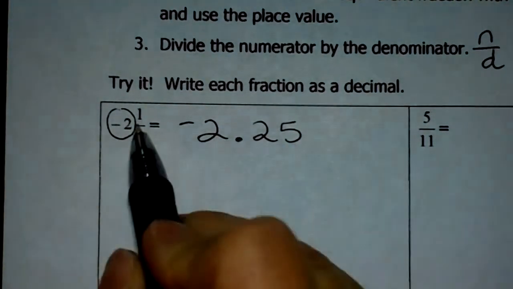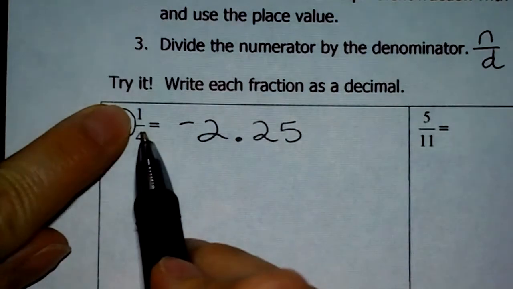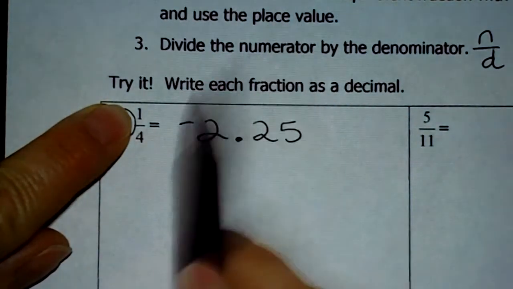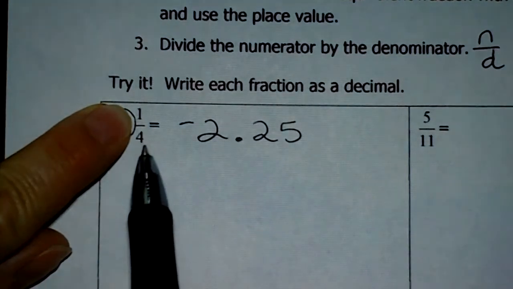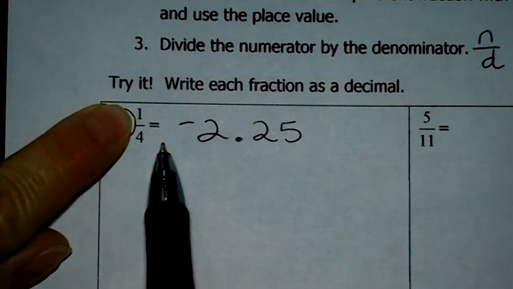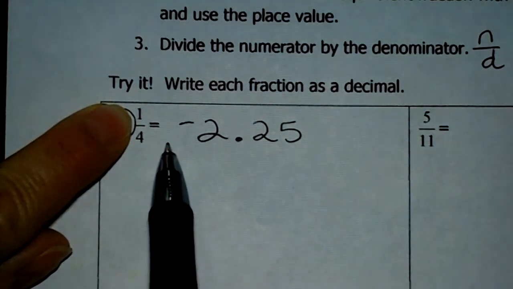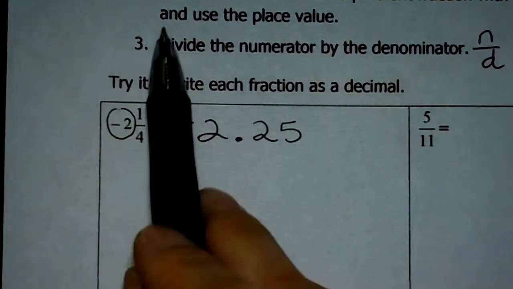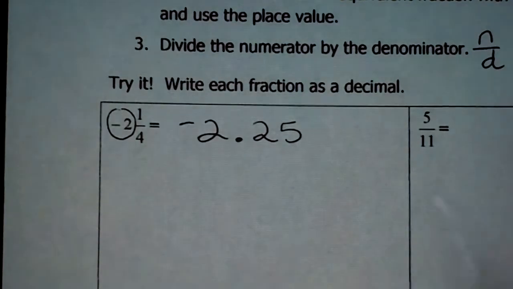But if you didn't know that, then what we would do is, number 2, write the fraction as an equivalent fraction with a denominator of 10, 100, 1,000, and so on. I'm not going to go through both ways. I'm just going to focus on number 3. So if you can't do number 2 and you're not aware of number 2, I'd be happy to show you how to do that at lunchtime, but I'm just going to focus on one aspect of it now. Otherwise, the notes would take forever, and they're already taking too long.